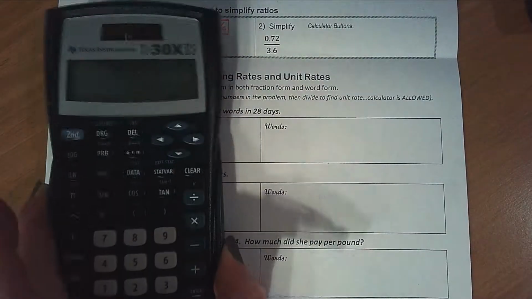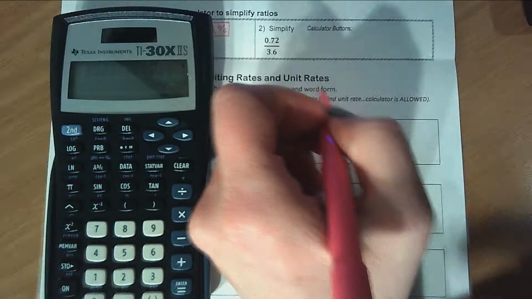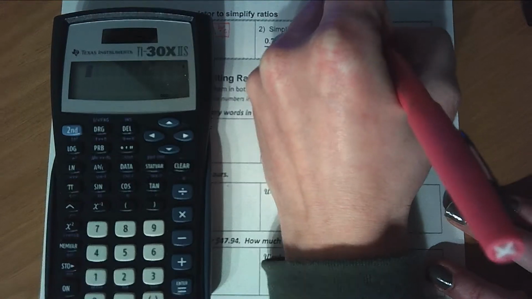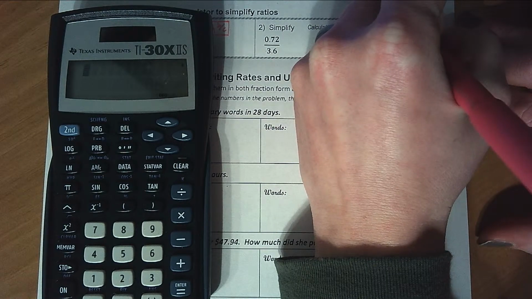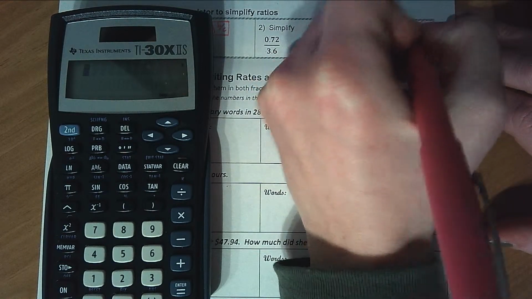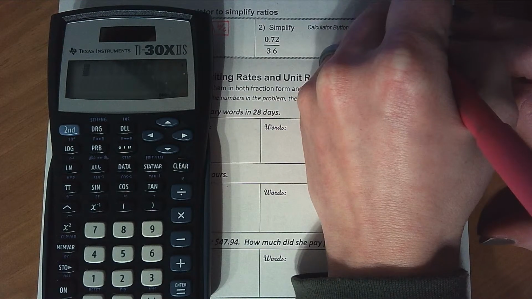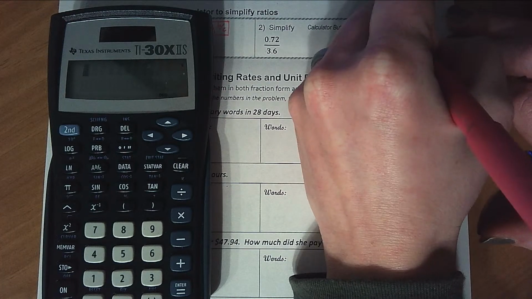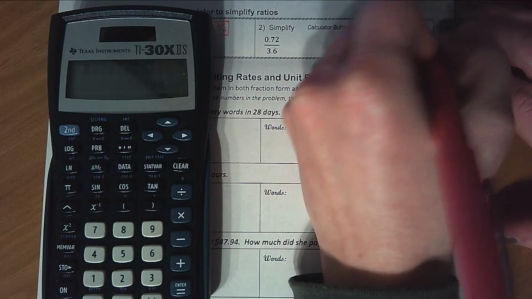And then over here, we've got decimals, and on the calculator, what we're going to be doing is dividing first, and then we're going to press the second button, and then there's a little button that has arrows pointing back and forth between an F and a D, and it's above the PRB button.